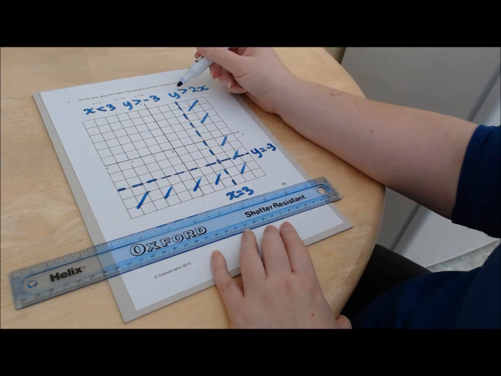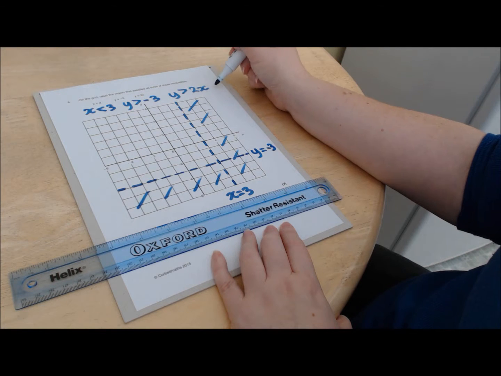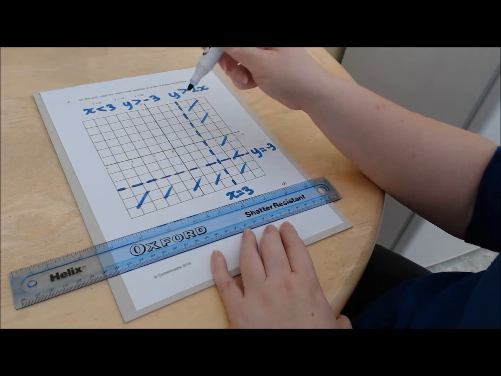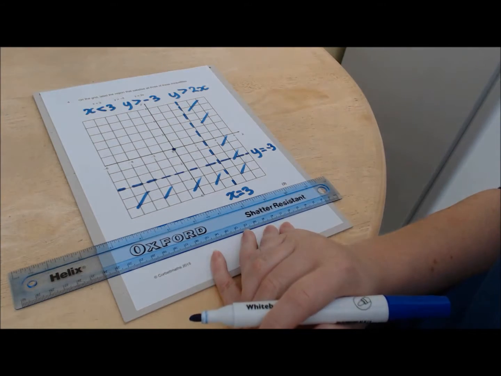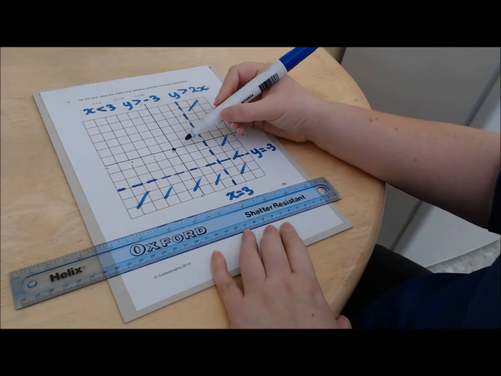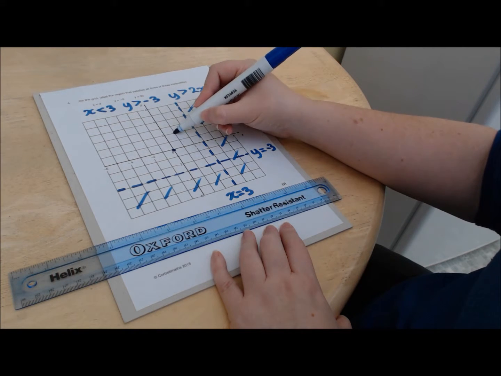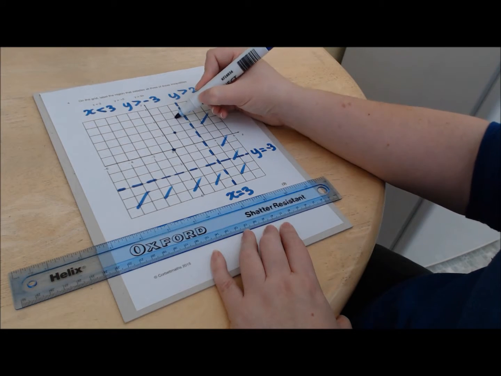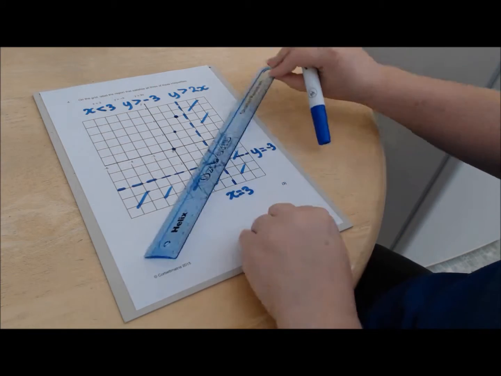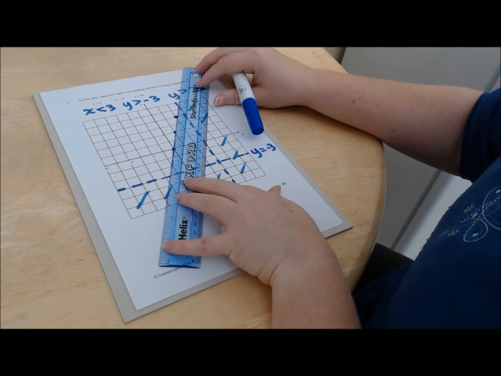So finally, we've got this one. So we're looking at the equation y equals 2x. So it doesn't have a c part here, which means that one of the places it goes through is going to be there. So when x is 1, y will be 2. When x is 2, y will be 4. So here's our y equals 2x line.